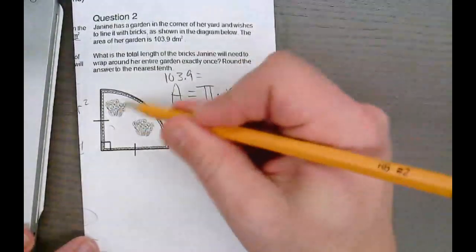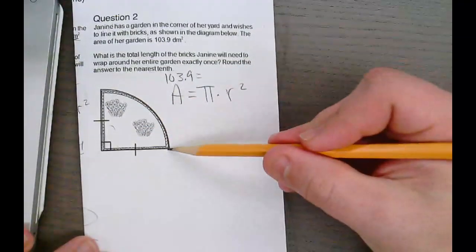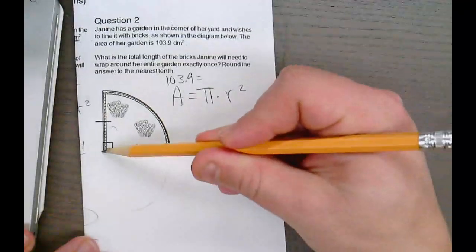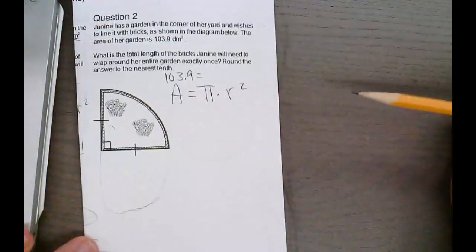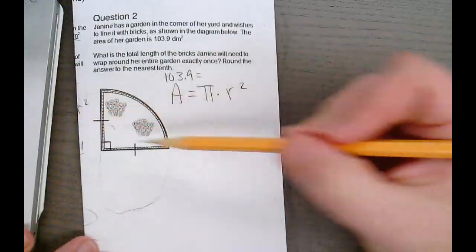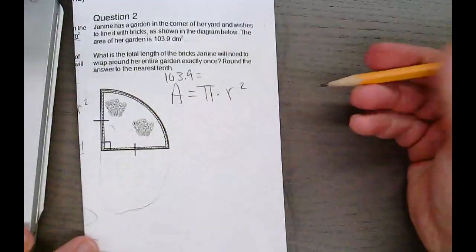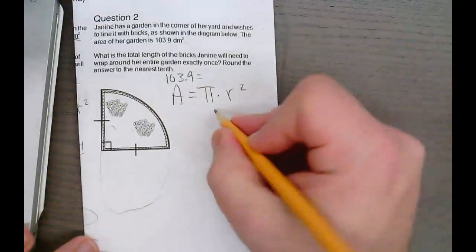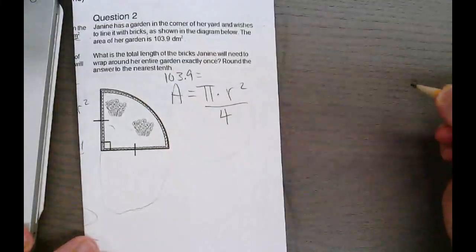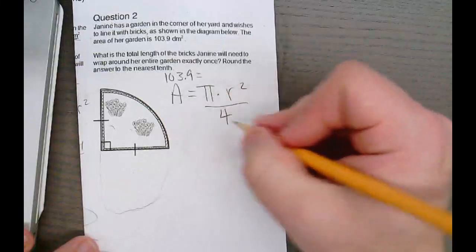So the area is pi times the radius squared. But this thing looks a little different from a normal circle. If it kept going, it'd be a whole circle. So there's 4 pieces to the circle, and we only want one of them. So we're going to divide it into 4 pieces. So this would be our little formula here.